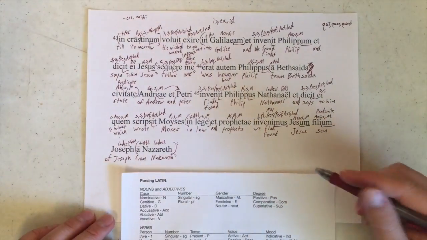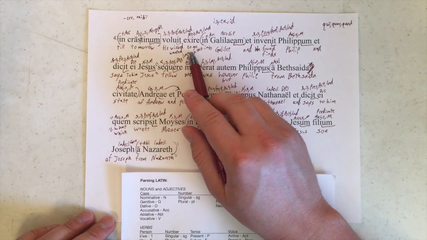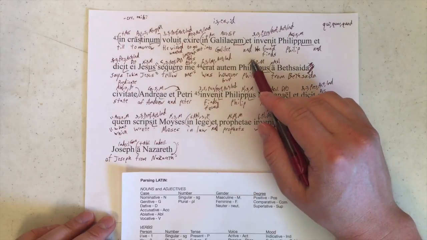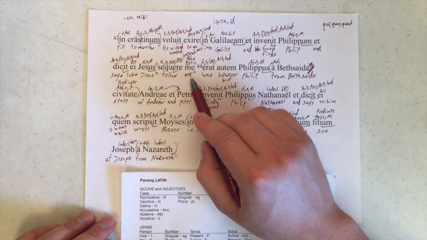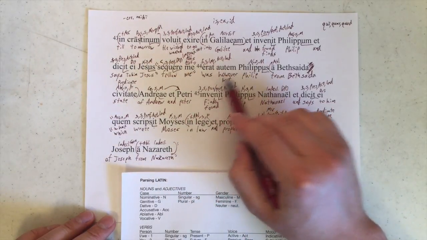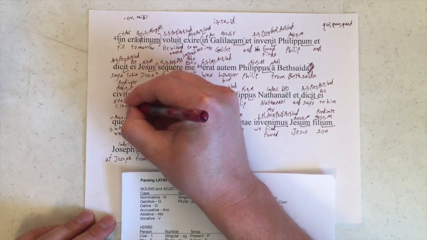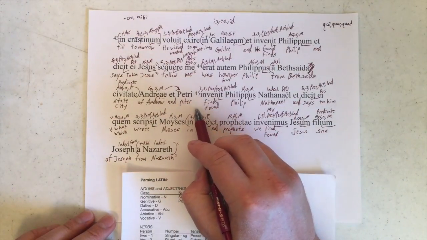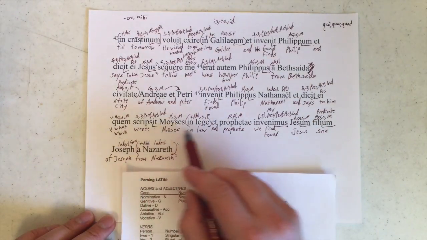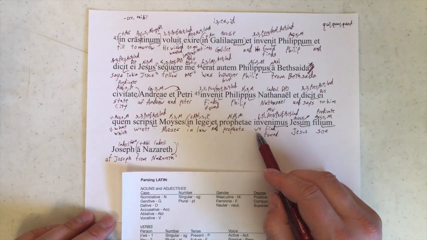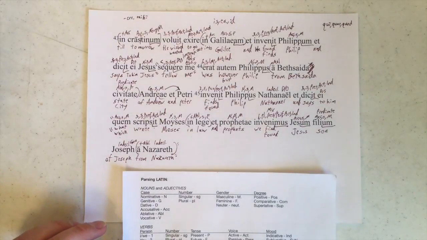Let's take a look at it in the greater context from verse 43. The next day, he wished or wanted to go out into Galilee, and he found or he finds Philip, and Jesus says to him, follow me. However, Philip was from Bethsaida, the city of Andrew and Peter. Philip finds or found Nathanael and says to him, what Moses wrote in law and prophets, we find or we found Jesus, son of Joseph, from Nazareth. There we go. That's the end of verse 45.